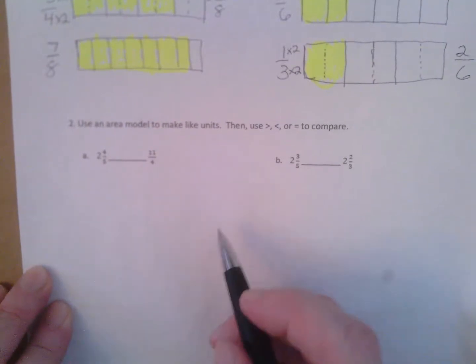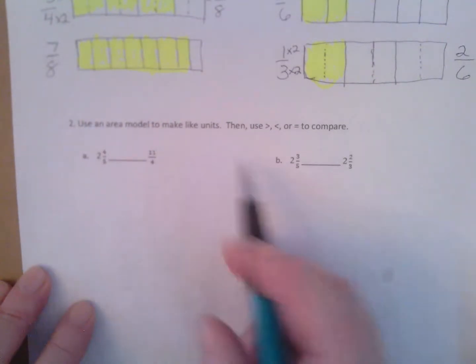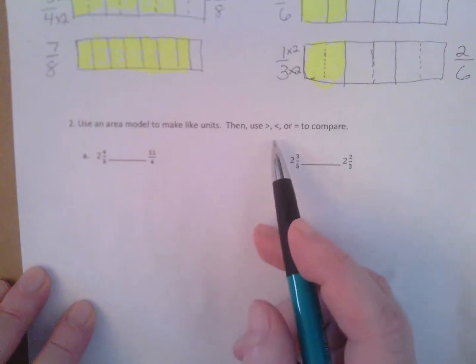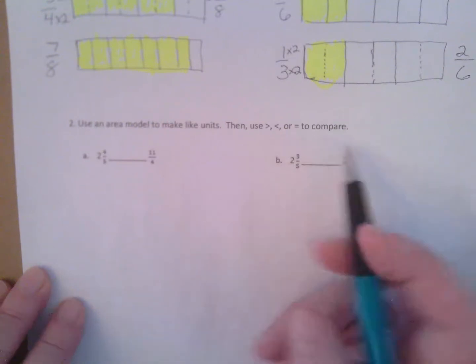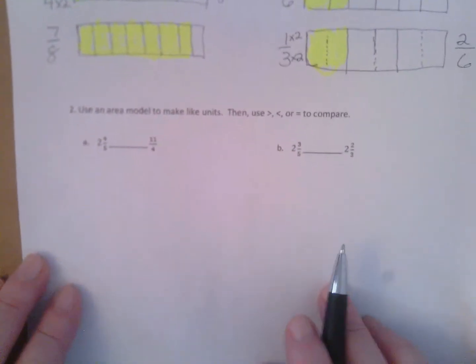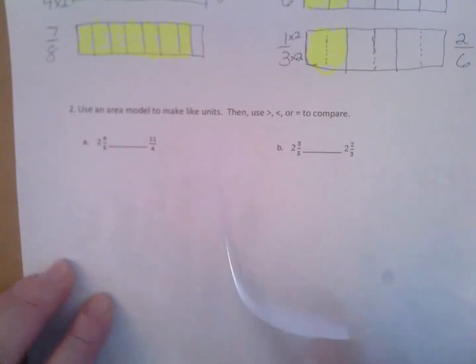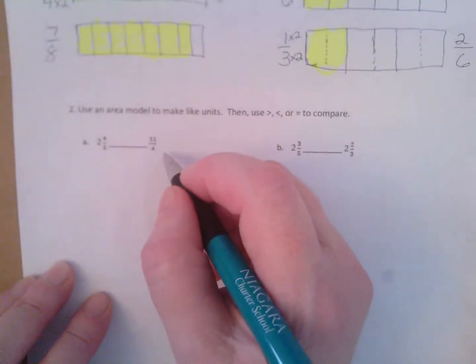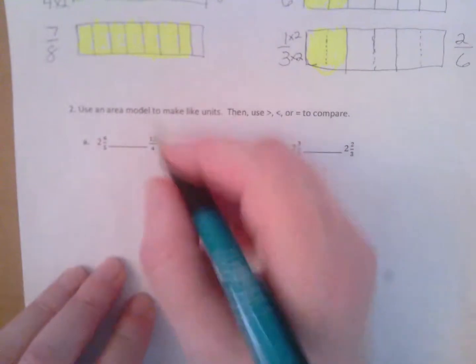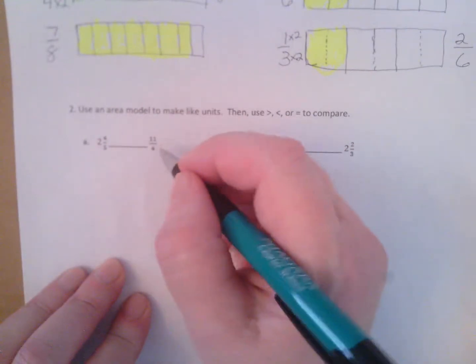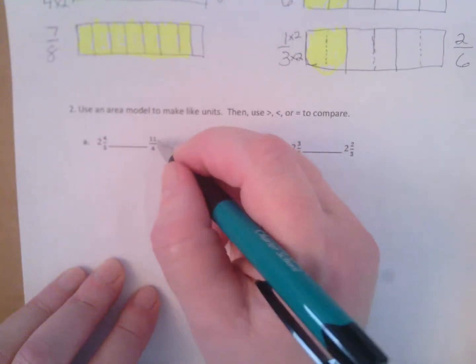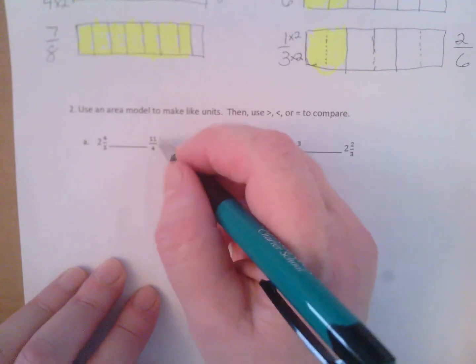Okay, let's move on to number 2. Use an area model to make like units. Then use greater than, less than, or equals to compare. Okay, so I have 2 4/5 and 11/4. First, I need to convert 11/4 to a mixed number.